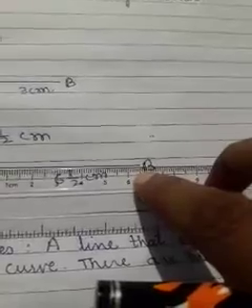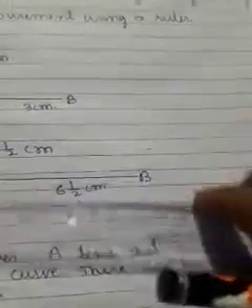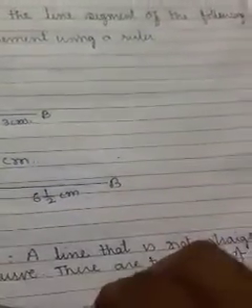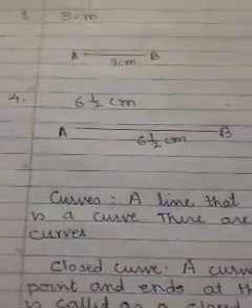Question 2 I have done in the live class, also I have explained, and the remaining please you do practice so that you can do correctly during any test or examinations. Now the next topic is curve. A curve is not a straight line.